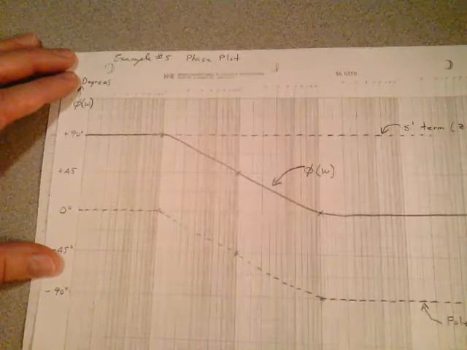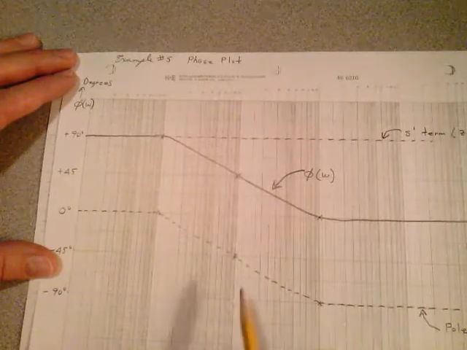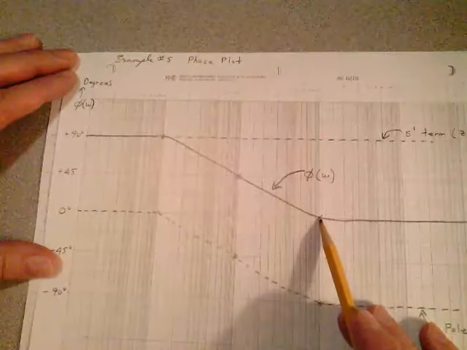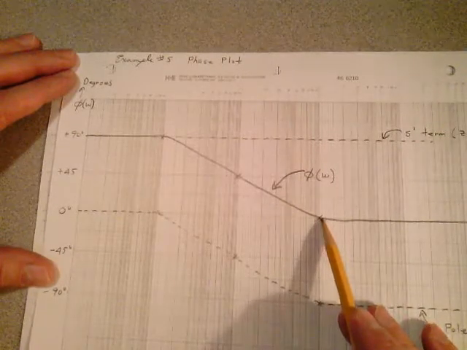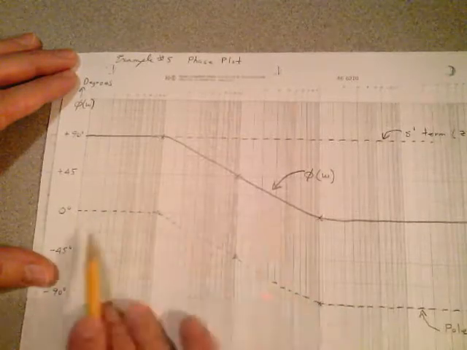At the lower frequencies, below 10 radians per second, I'm at 90 degrees phase shift input to output. When I get to 100 radians per second, I'm going to be at +45, and when I get to 1K or above, I'm going to be back to 0.